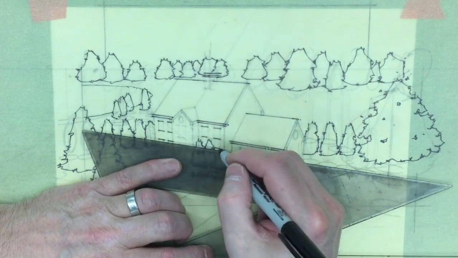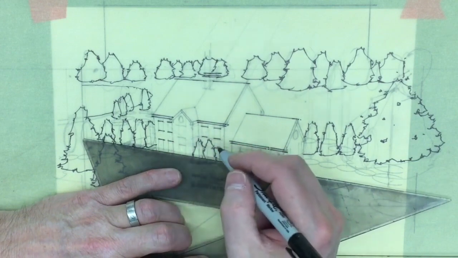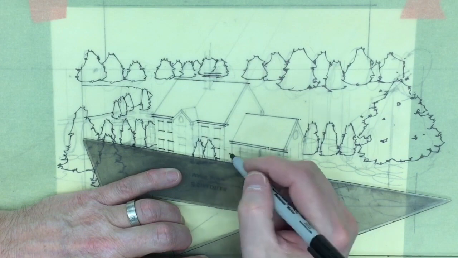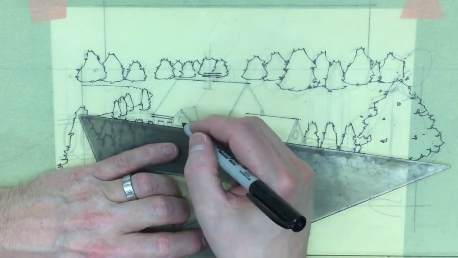We'll get the windows in. I'm using, of course, my fine Sharpie to do this, the thin one.